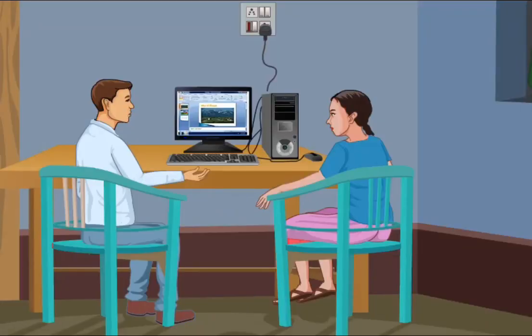Viewing a presentation. In the last session, we learnt how to make a PowerPoint presentation. In this session, we learn how to view a presentation. We'll also learn how to run slideshow. PowerPoint offers several ways to view a presentation.